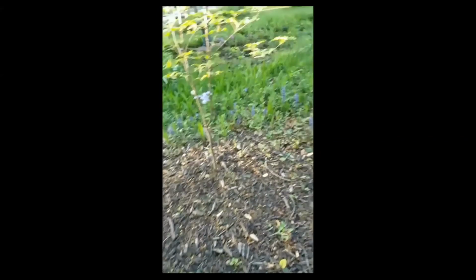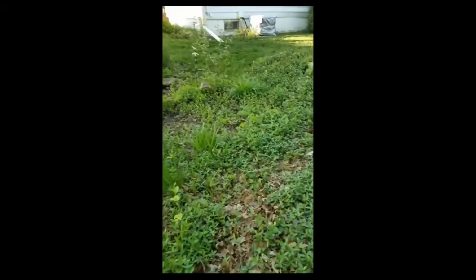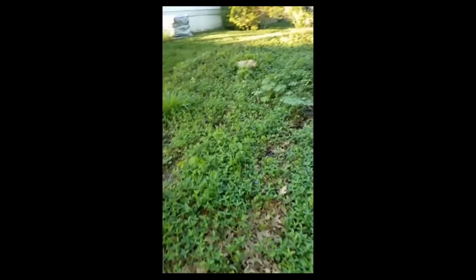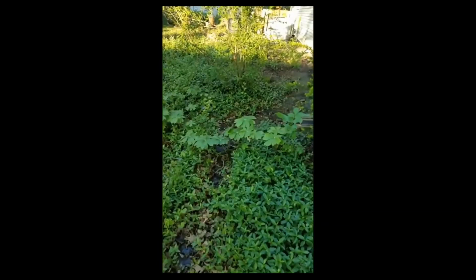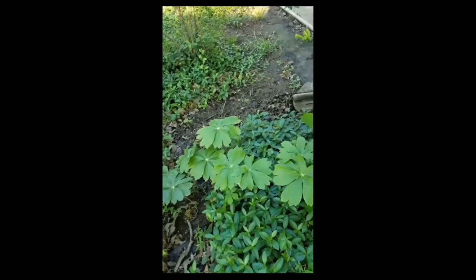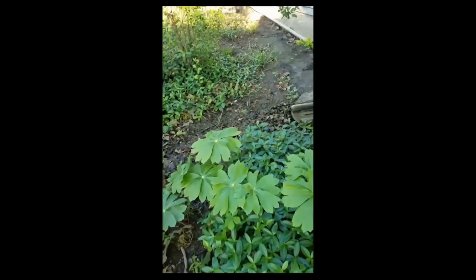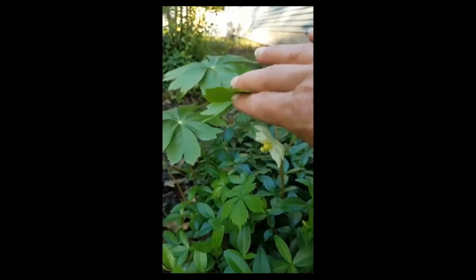Something that's volunteered in my yard in the wet area. This is something I'm going to be renovating over here, trying to figure out things that can handle the more wet shade where my sump pump dumps out. As you can see over here is mayapple. I did not plant this, it's just a volunteer. But I want to show you this lovely flower on the mayapple.